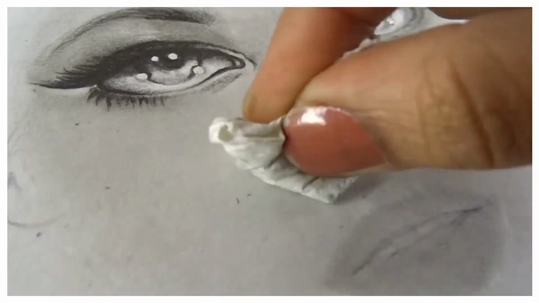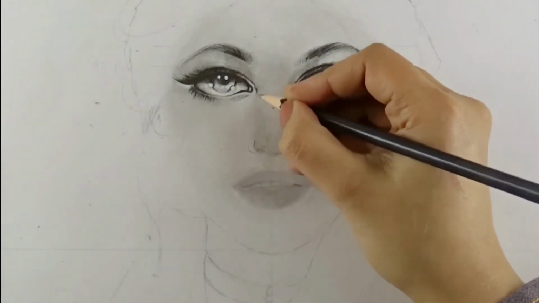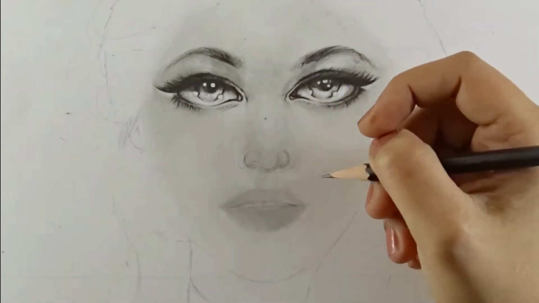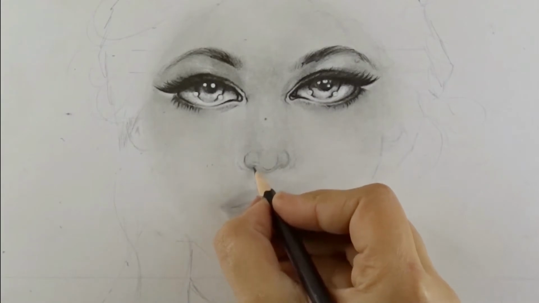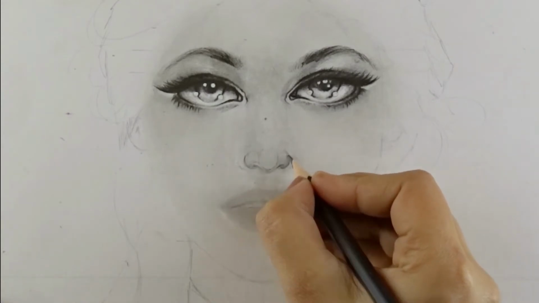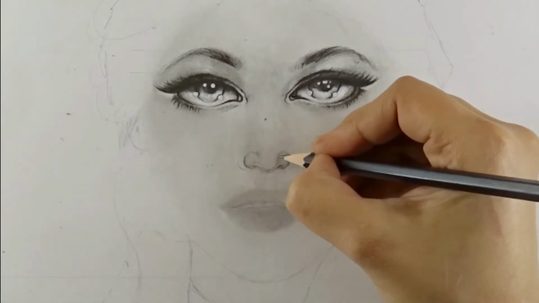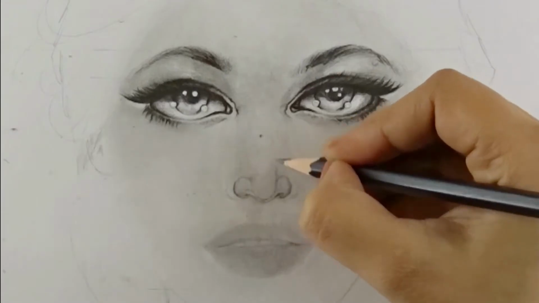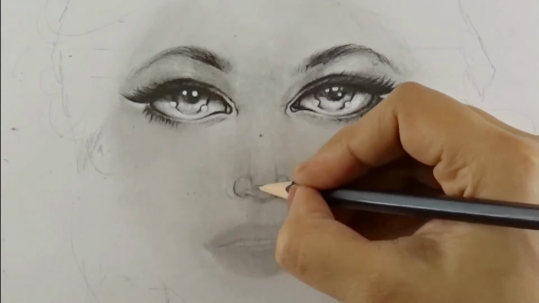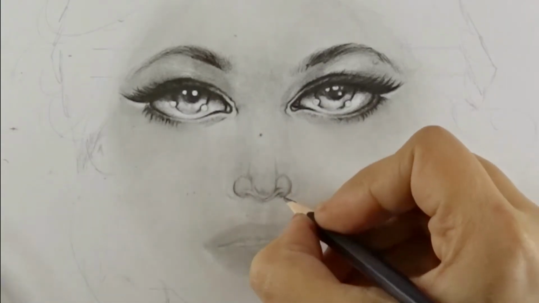Now once again I'm marking the guideline to get the accurate measurement of the nostrils area, and then I'll block out the nostrils, which is the lower part of the nose, because that's where a lot of the shadow is. So I'm just building it up in a light layer of graphite to get a nice and soft transition rather than doing harsh pencil strokes.